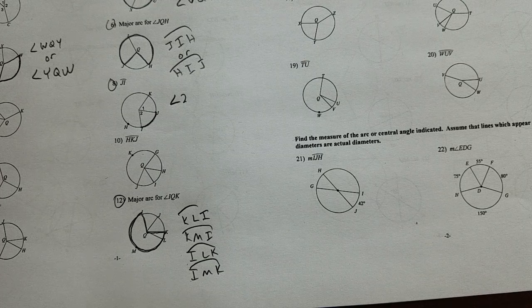So try some more of these major arc and regular arc problems. Name the central angle, and let me know if you have any questions.